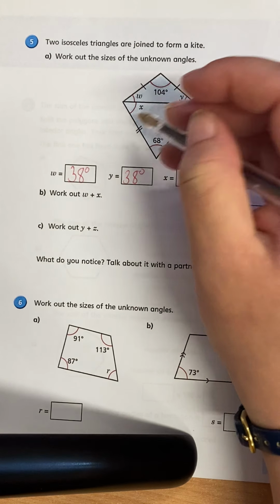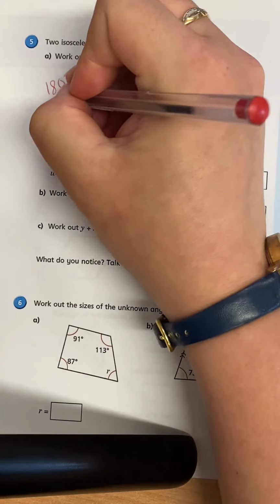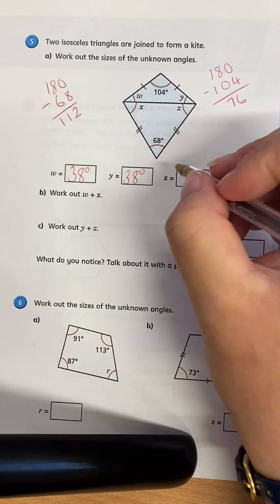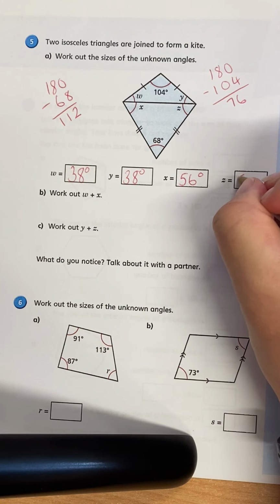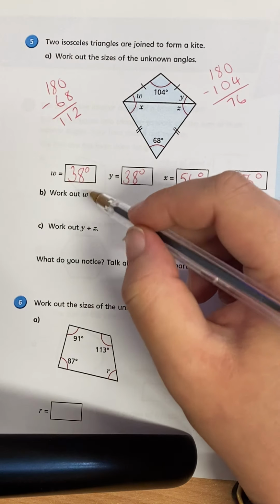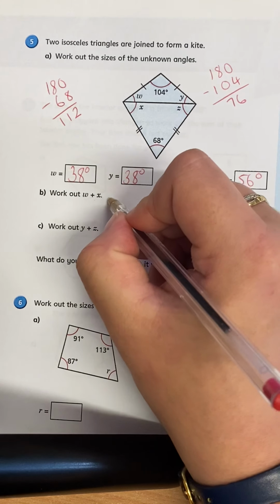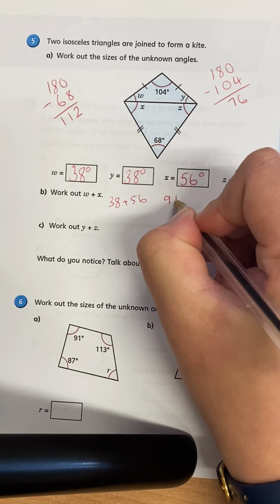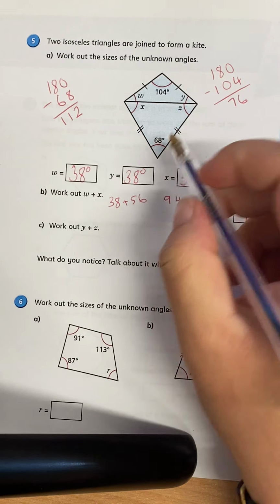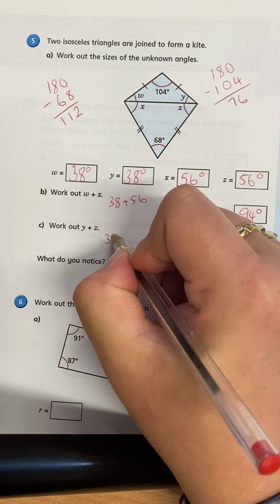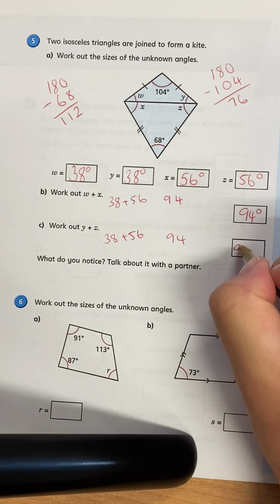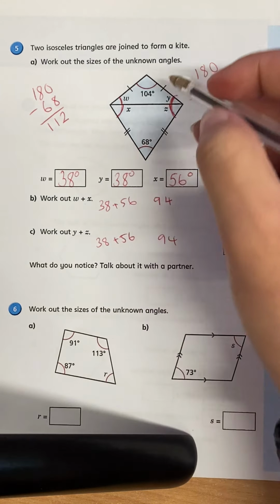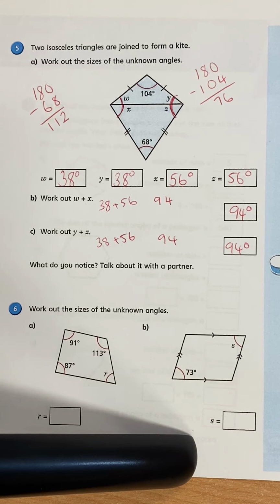Do the same for this other triangle. So 180 minus the 68 leaves me 112, and then half of 112 is 56. So each of those angles is 56. Work out W plus X. Okay, so we've got 38 plus 56 is 94, so that's 94 degrees. And Y and Z, again, it's 38 plus 56, which is 94 degrees. So these opposite angles here are equal, okay? Opposite angles here are equal.